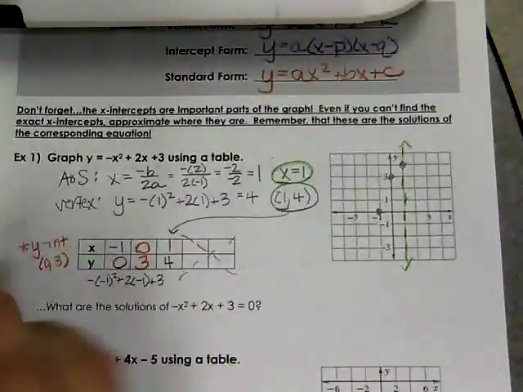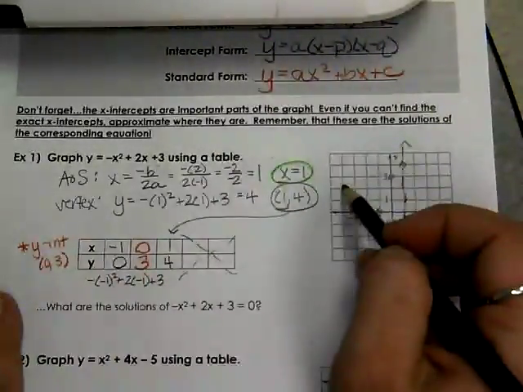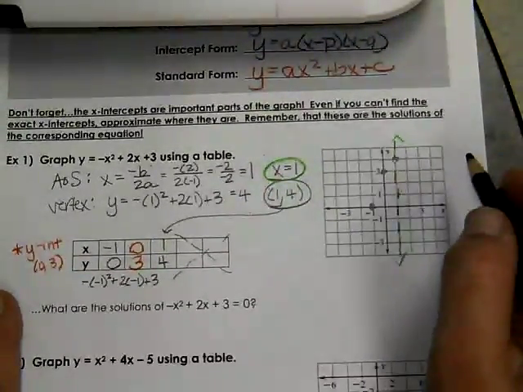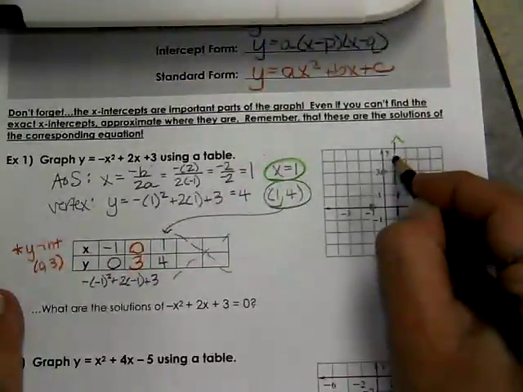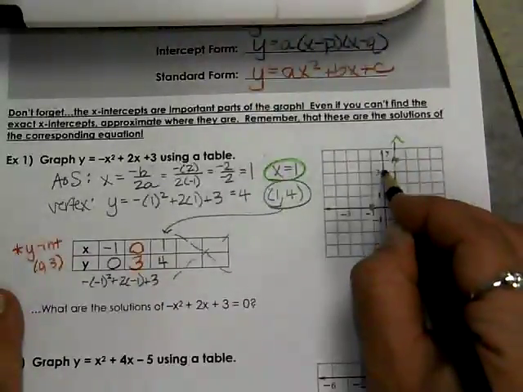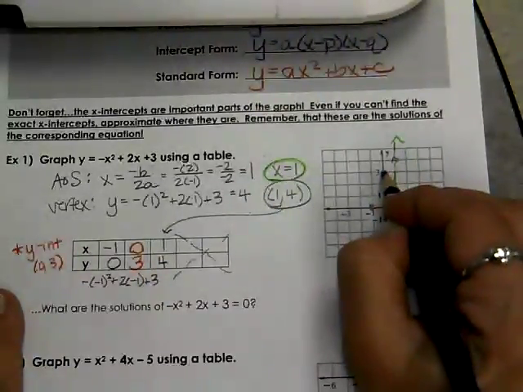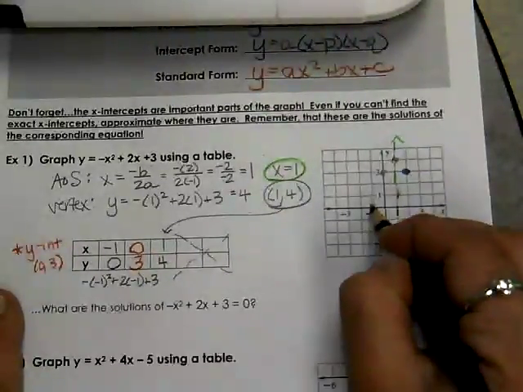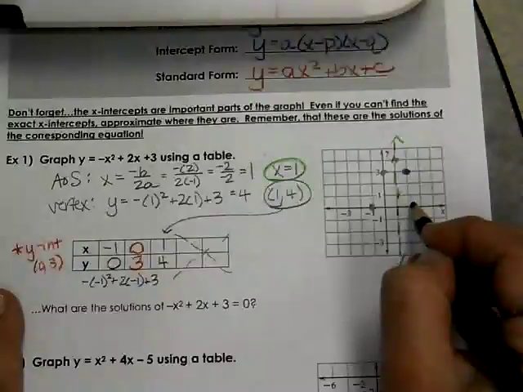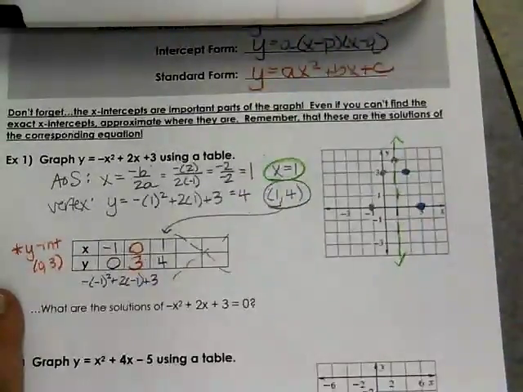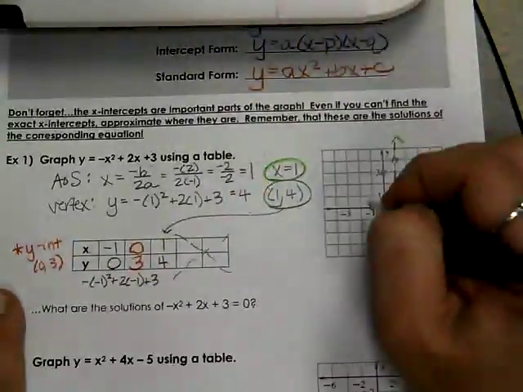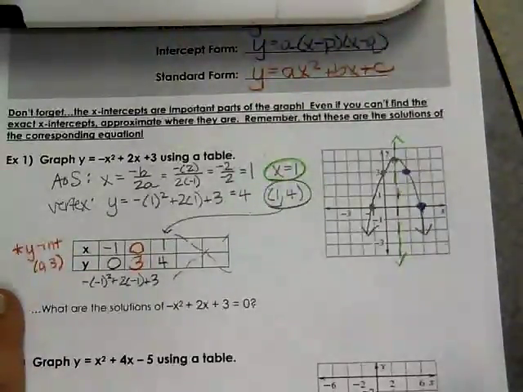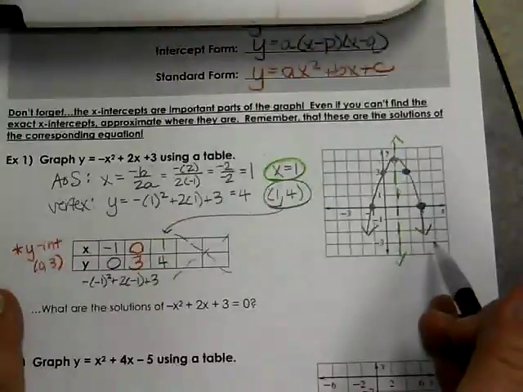Again, we don't have to fill in the other side of the table because now we're just going to get those points by reflecting over the axis of symmetry. Our vertex is on the axis of symmetry, so it doesn't reflect anywhere. This is 1 away, so we reflect it 1 away. This is 2 away, we reflect it 2 away. And now I can connect these points to make a beautiful parabola. And that's exactly what we did in our last day of notes.